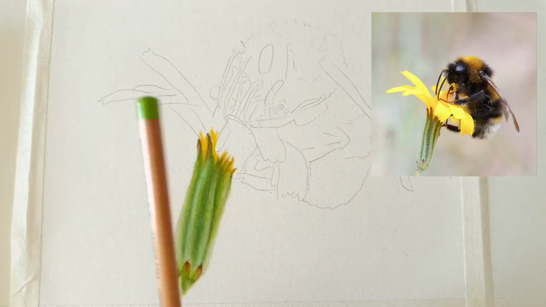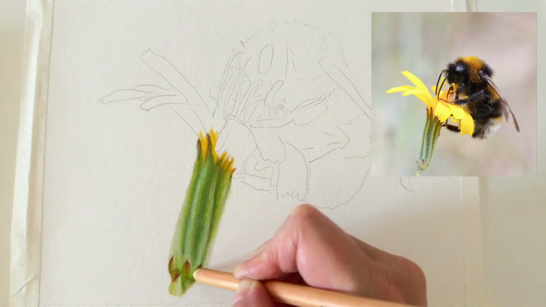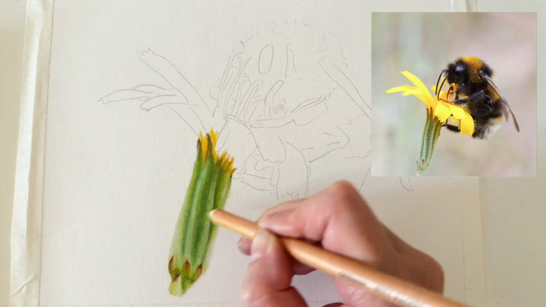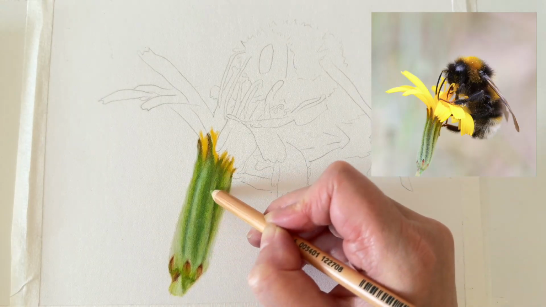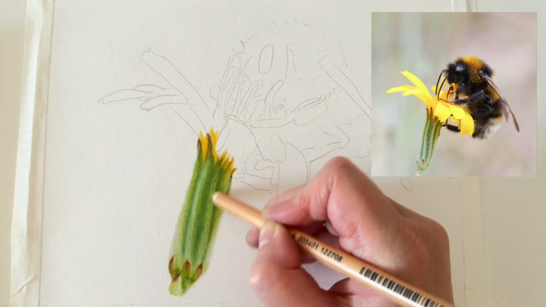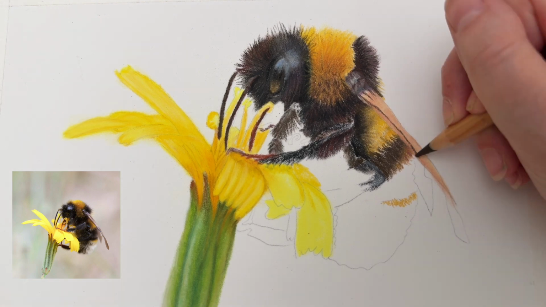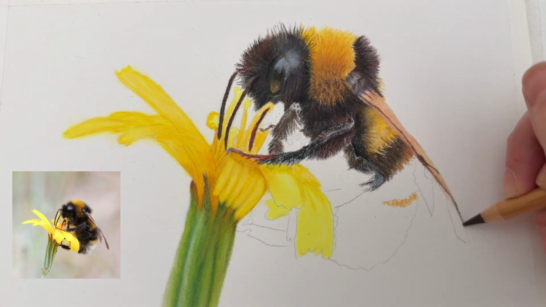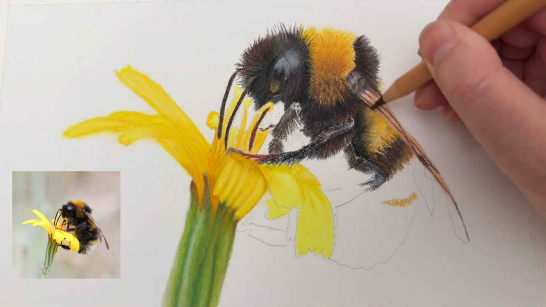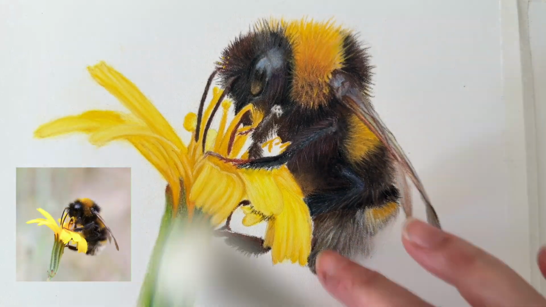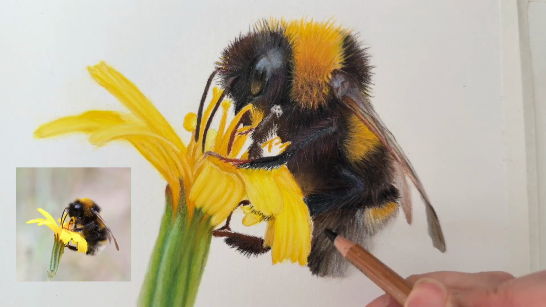Number three, look for values before the details. So, again, when we start out, it's quite easy to focus on details first. Those tiny hairs, the veins in the wing, the texture, etc. But before any of that matters, we need to understand the light and dark patterns. So, if I was to squint at this bee, most of the details would disappear.